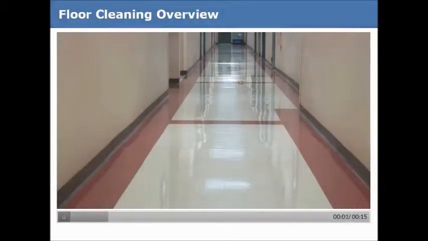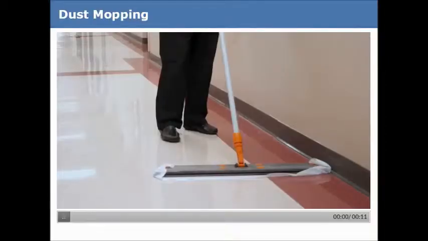Keeping the floors clean is one of the most important procedures to maintaining a clean and healthy facility. A well-maintained floor will increase the longevity of the floor finish and minimize the frequency of stripping and recoating. In most cases, you'll want to ensure you dust mop before you damp mop. This will capture larger soils early in the process.